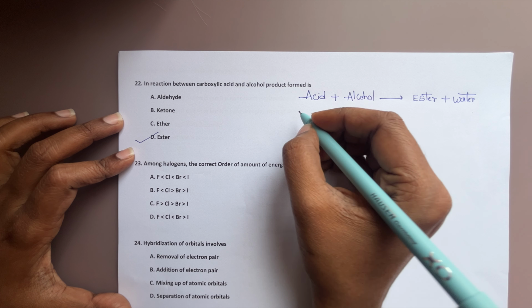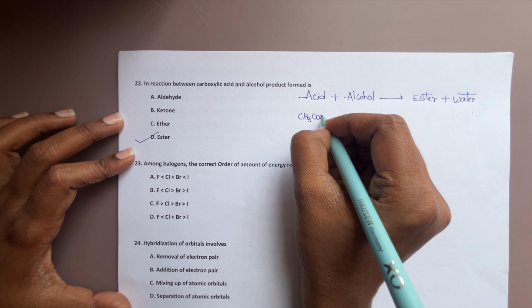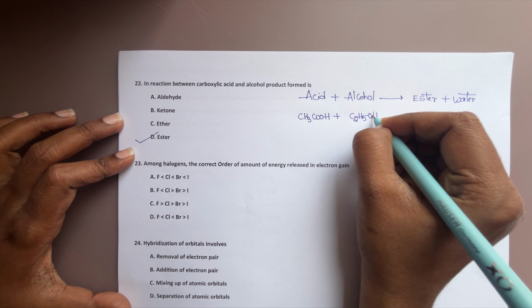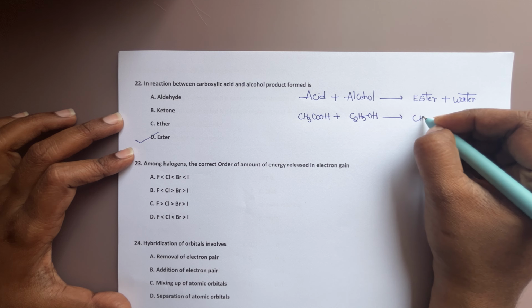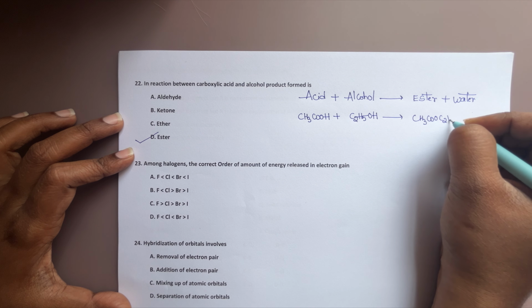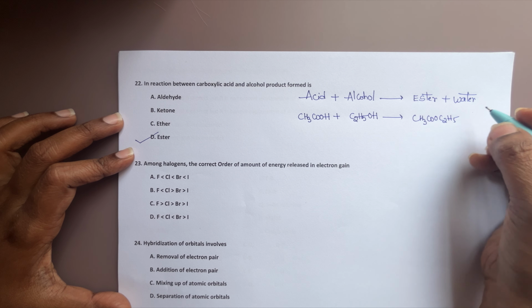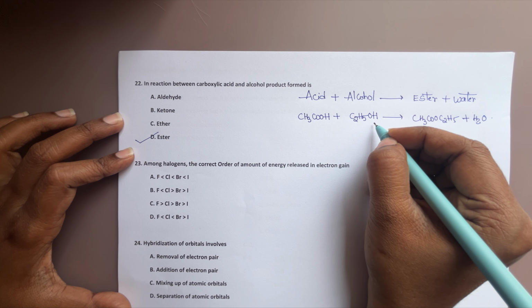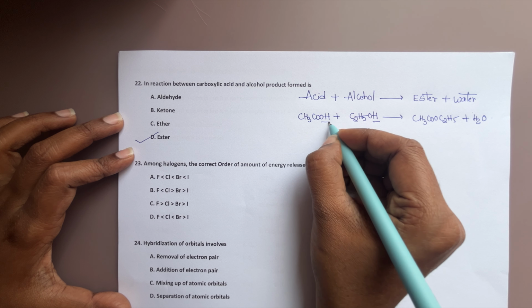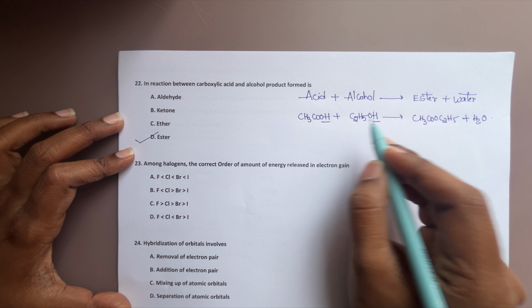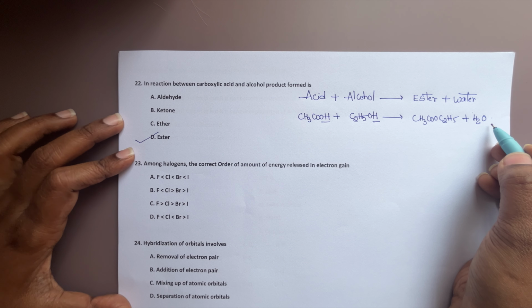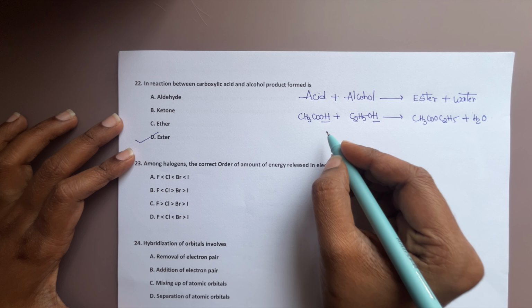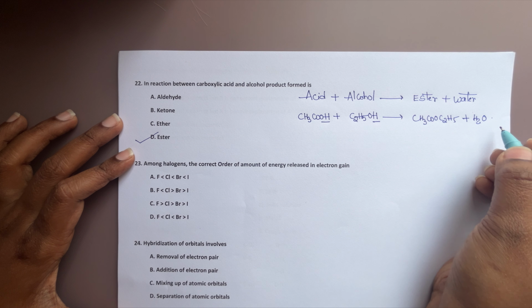For example, in the examination they may ask: acetic acid CH3COOH reacts with ethyl alcohol C2H5OH. What will be the product? So CH3COOC2H5, ethyl acetate, plus H2O. So from this we have H, and from this we have OH. So H plus OH gives water, and the ester and water are formed. So this is the reaction, very important. Acid reacts with alcohol to produce ester and water.